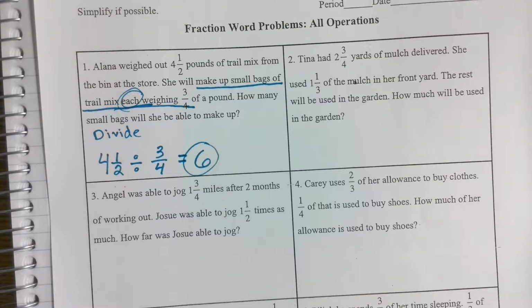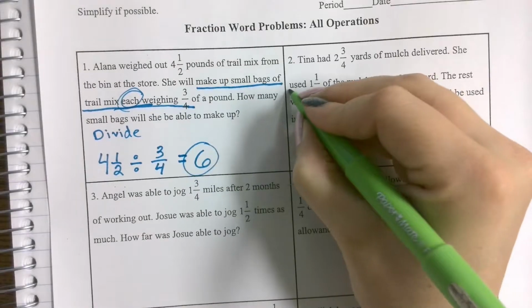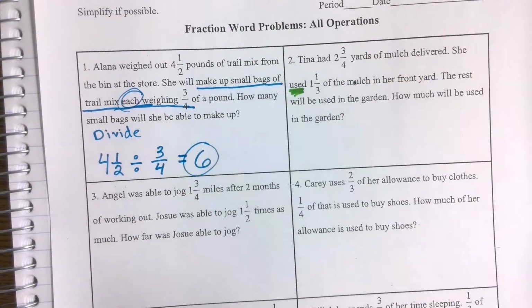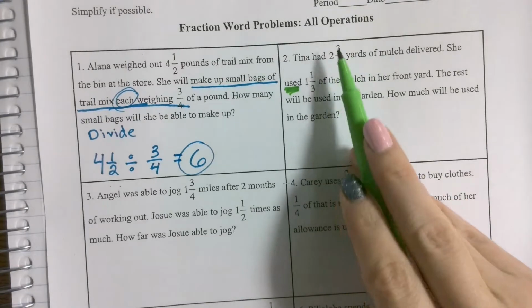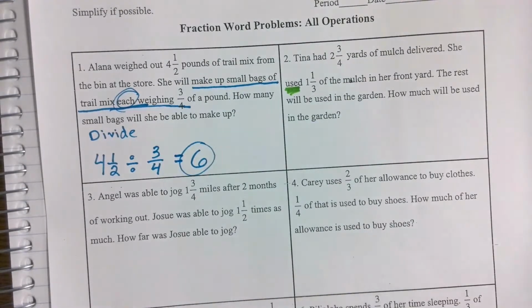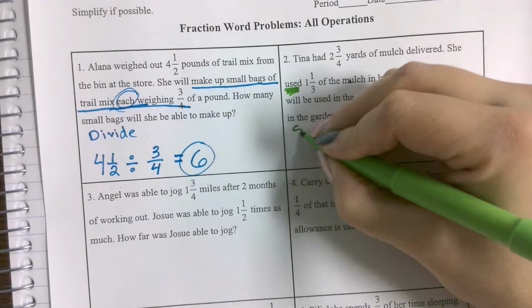The rest will be used. So that keyword "used," right? That's another word. I mean, we never wrote that down in our notes, but it kind of goes along with that whole idea that you're cutting something, you're taking part of something. It's a used item. You're removing something. So she's got all of this, and then she's going to remove part of it to put in one section, and the remaining is going to be in another section. So that gives you an idea that it's subtraction.